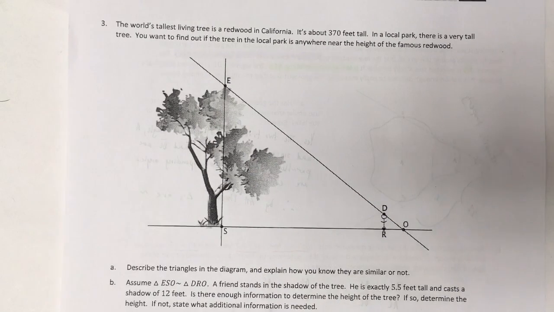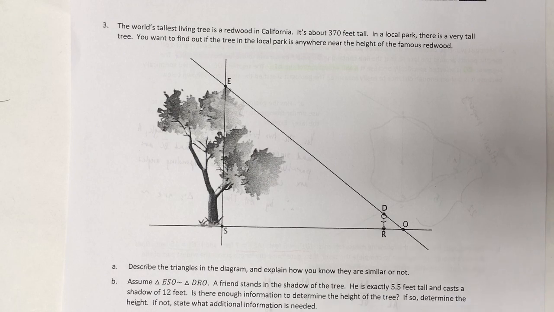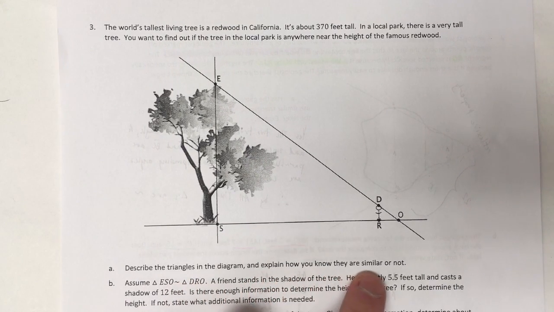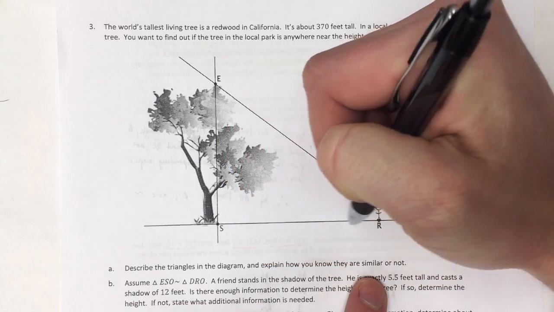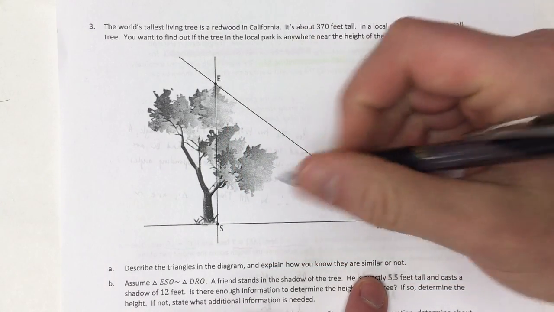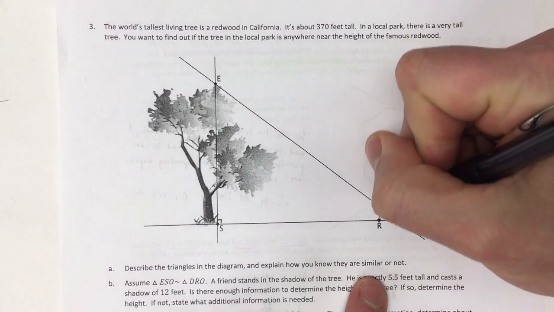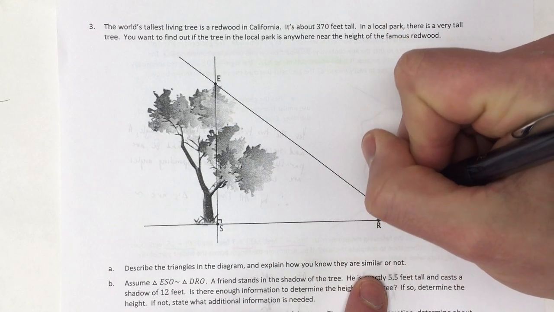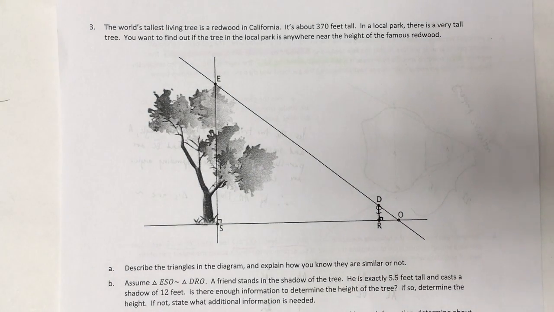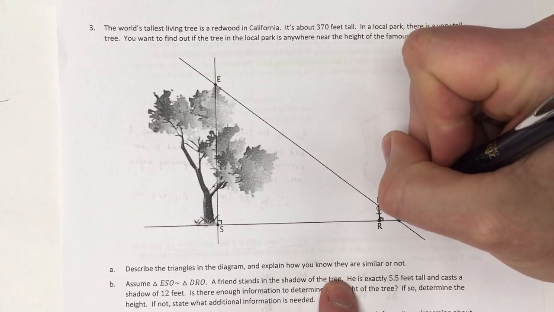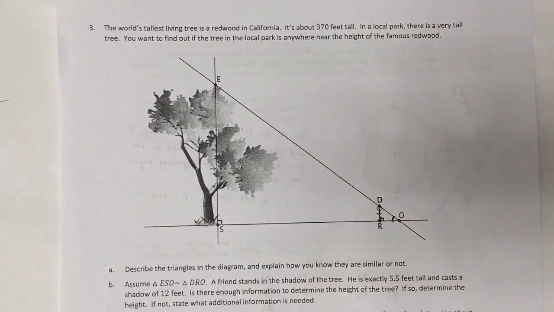And so as we look at this, we have triangles. The question is, describe triangles in the diagram and explain how you know they are similar or not. The triangles are basically from the top of the tree down a perpendicular distance to the ground over to some point O. And similarly, you have your person standing here. We measure the height of a person from the top of their head in a perpendicular distance to the ground. And so because I have two right angles, plus I have the shared angle ROD, by angle, they are similar.